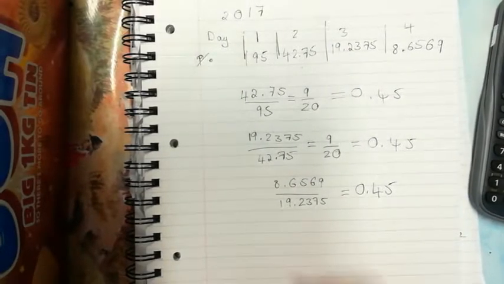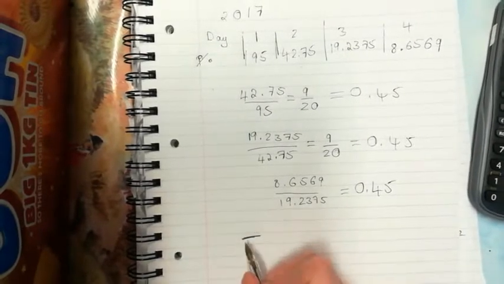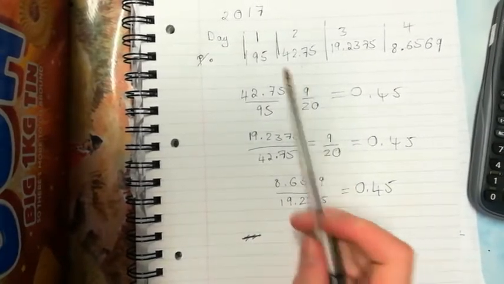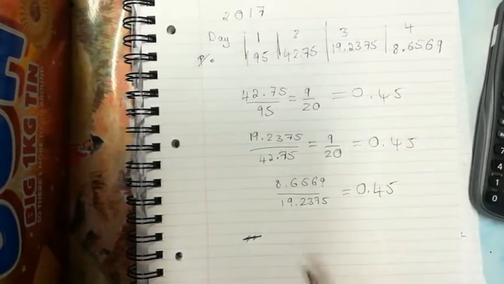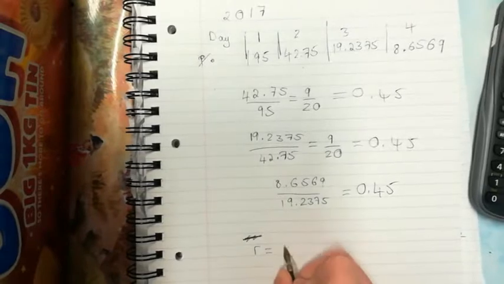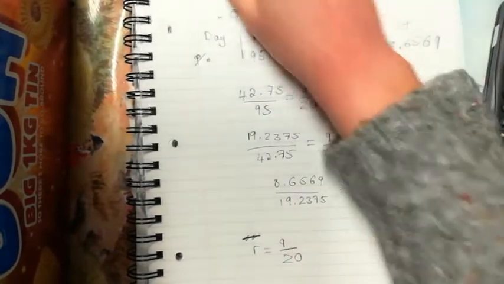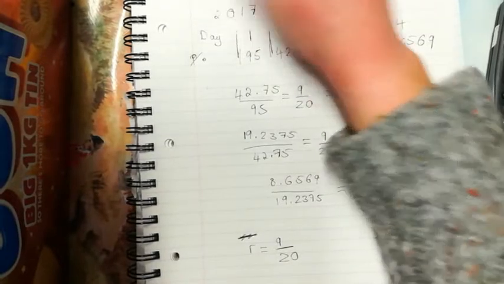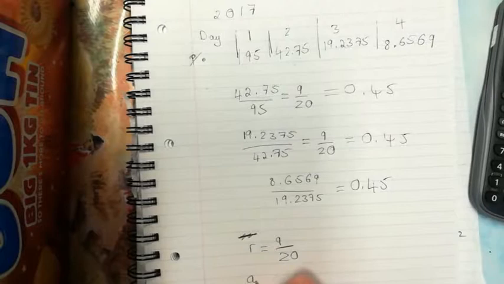In order to get the term number, we have to use a formula for geometric sequences. We've confirmed that it's geometric by saying that the ratio between each of the terms is a constant. So the ratio is equal to 9 over 20. That's our ratio, and our first term is 95.